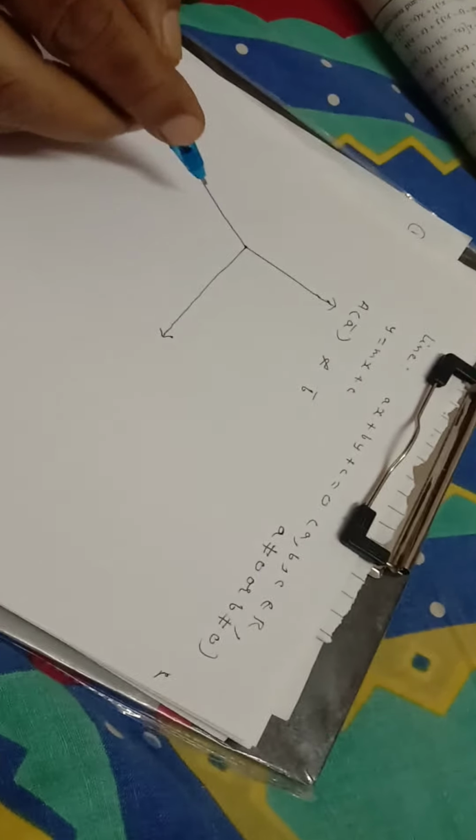For that, consider three axes which are mutually perpendicular to each other. X-axis, y-axis and z-axis. Point of intersection, origin. So A is any point in space. Position vector of point is given.